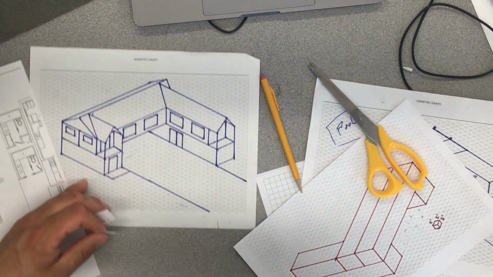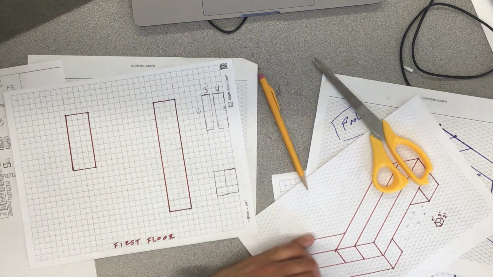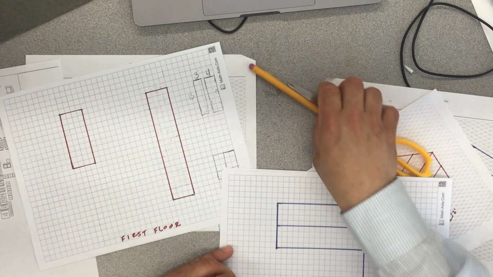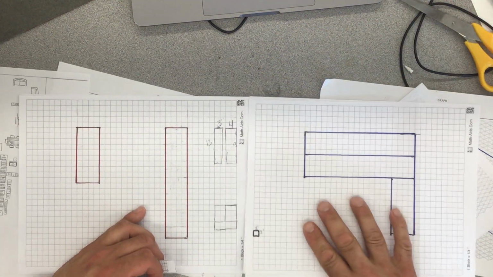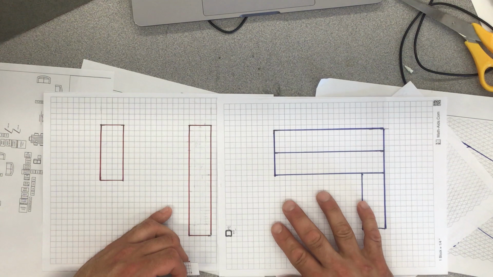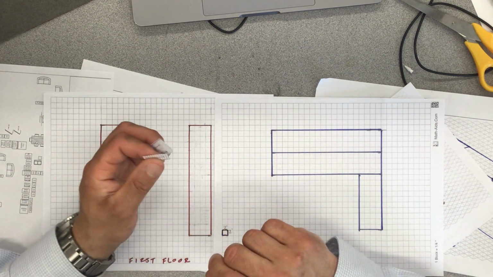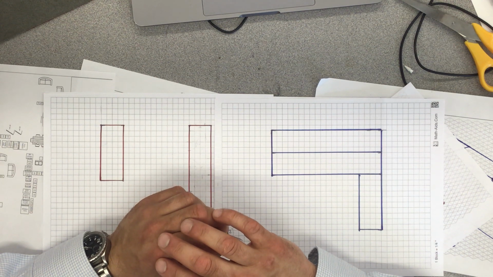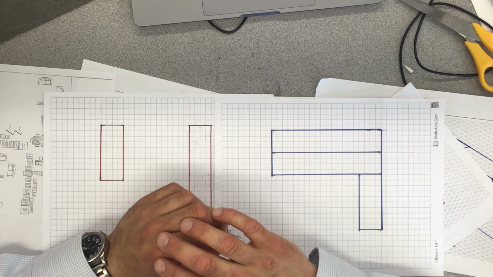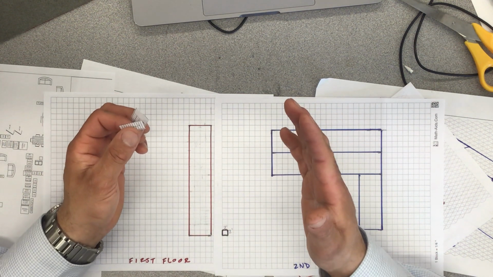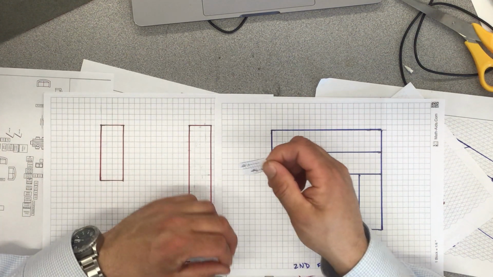I have a first floor plan, and I have a second floor plan. Can anybody tell me how a first floor plan and second floor plan have to relate with the steps? Follow the same elevation. Same layout, right? They have to be basically in the same spot, in the first floor and the second floor, so.